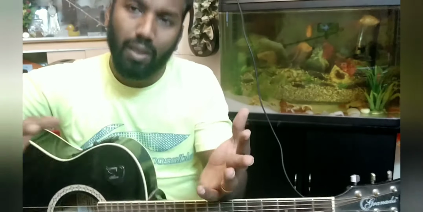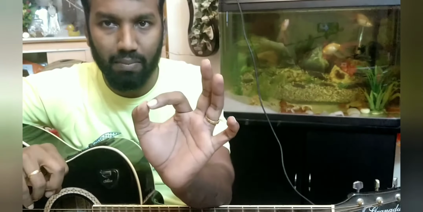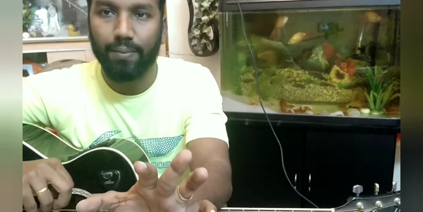Alright, so any random chord is going to go along with any random chord? No. If all those chords are picked from one family, they're going to go well together. And within that family, one chord stands out.